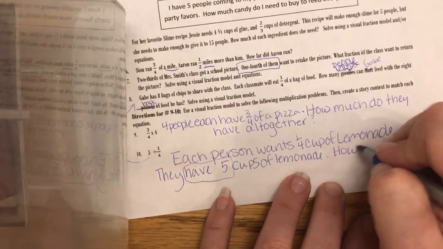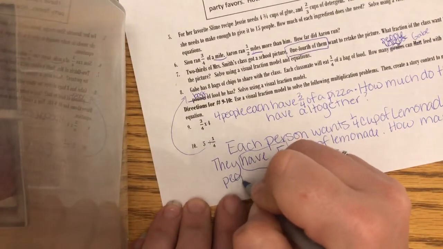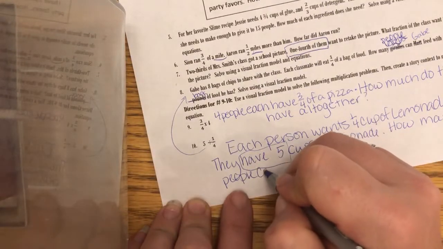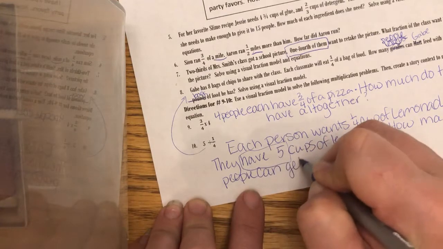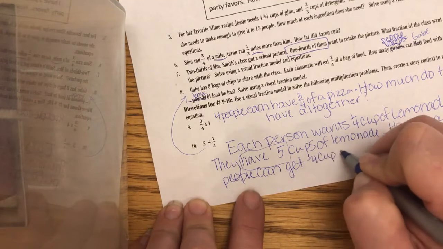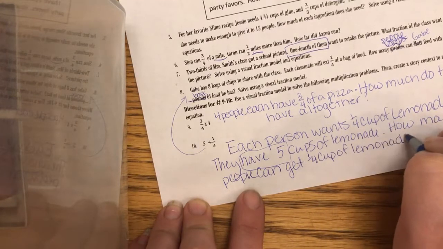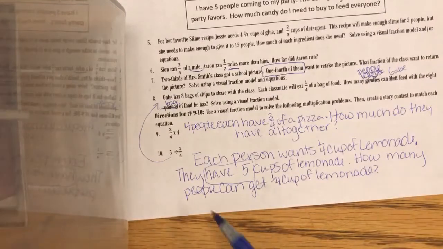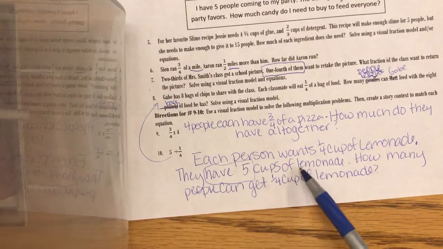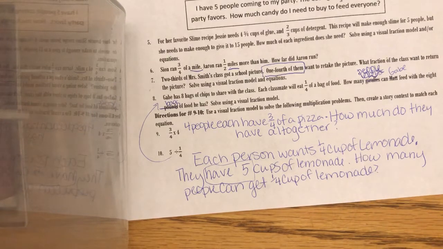How many people can get 1/4 a cup of lemonade? So could I have split it around? Could I have said, they have 5 cups of lemonade. Each person wants 1/4 of a cup. How many people can get the lemonade? Okay, so there's a lot of right answers for this.